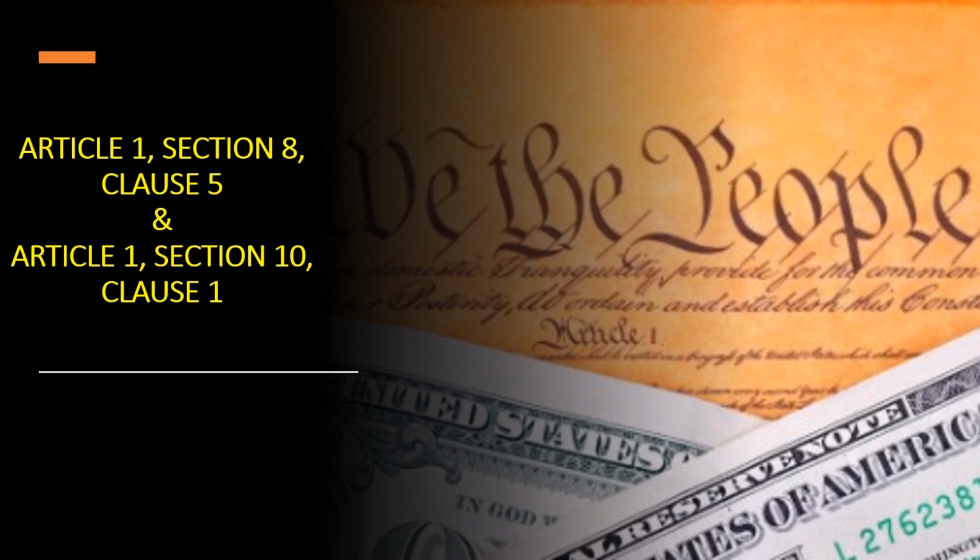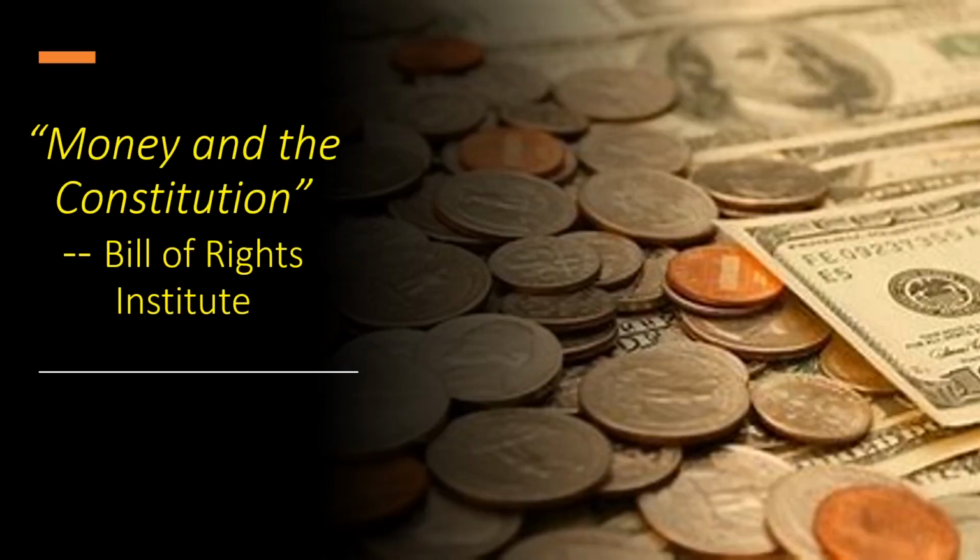So, to get some insight into that and a little bit of historical context, let's turn to the Bill of Rights Institute. On their website, they have a brief article or essay that addresses the issue of money and the Constitution. And so if you'll bear with me, I will go through it quickly.